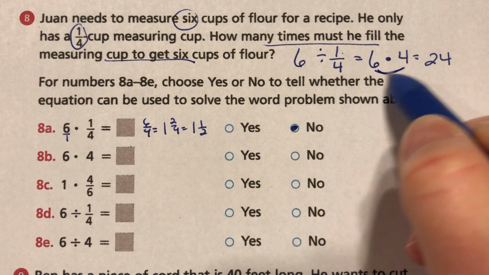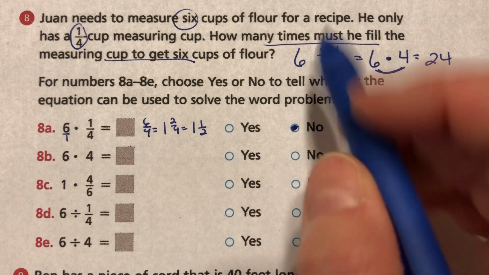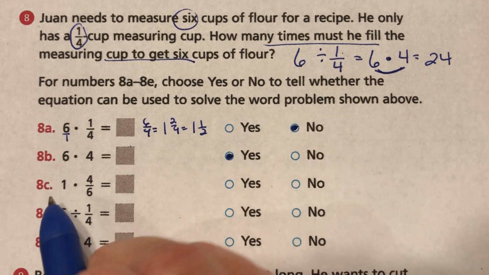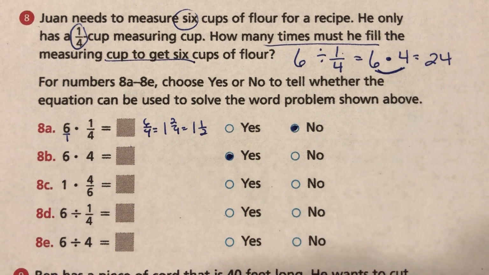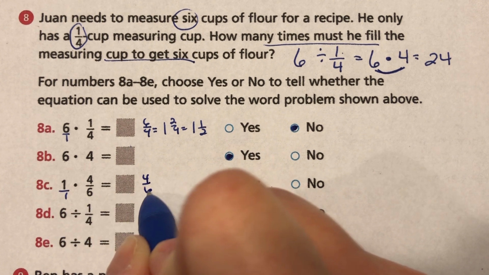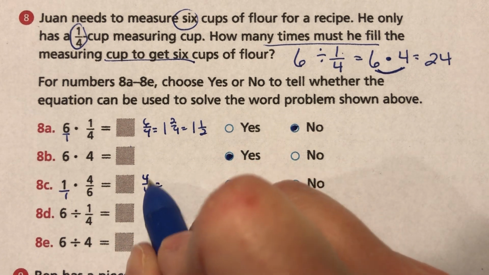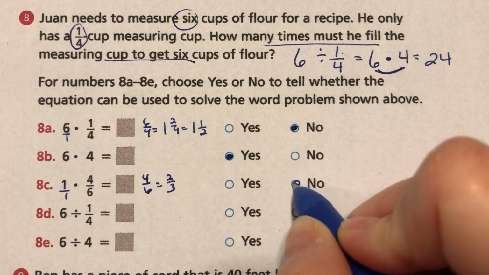Yes, and that's actually one of my equations up here. That's the inverse of the 6 divided by 1/4. So this is a yes. Will 1 times 4/6 give me my 24? No, 1 times 4 is 4, 1 times 6 is 6, and 4/6, I can divide both by 2 to get 2/3. Definitely not 24, no.